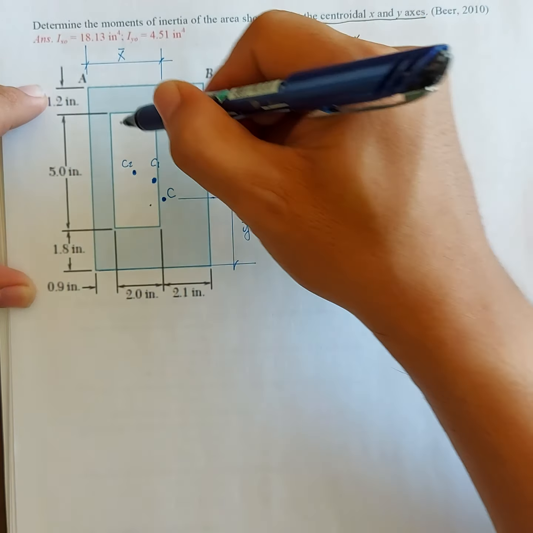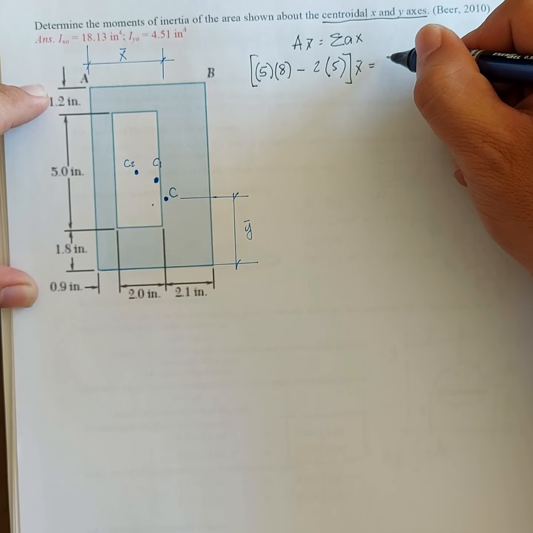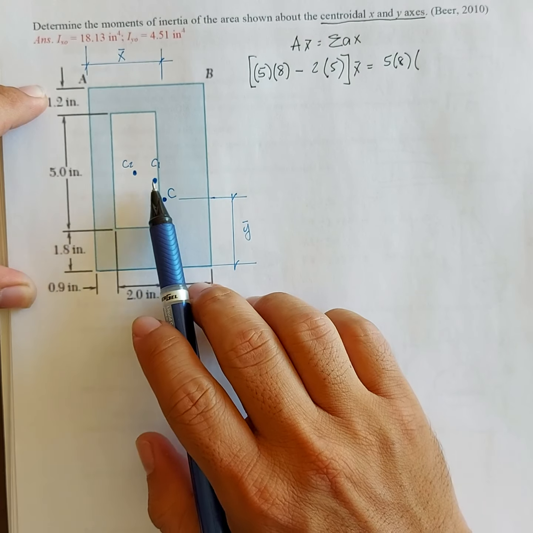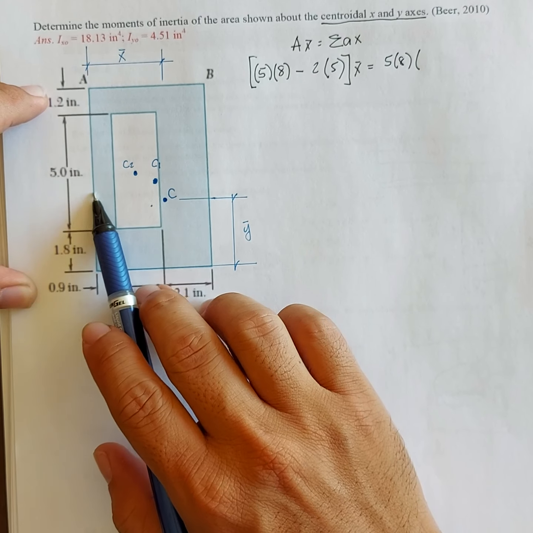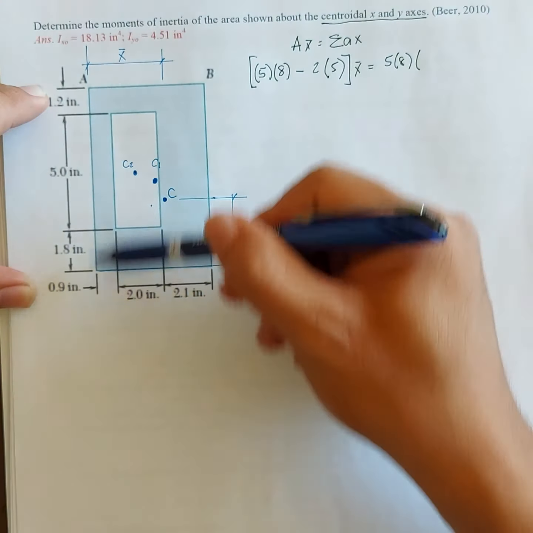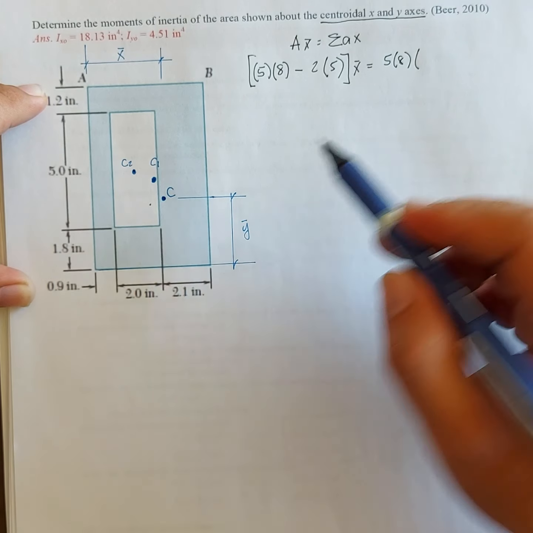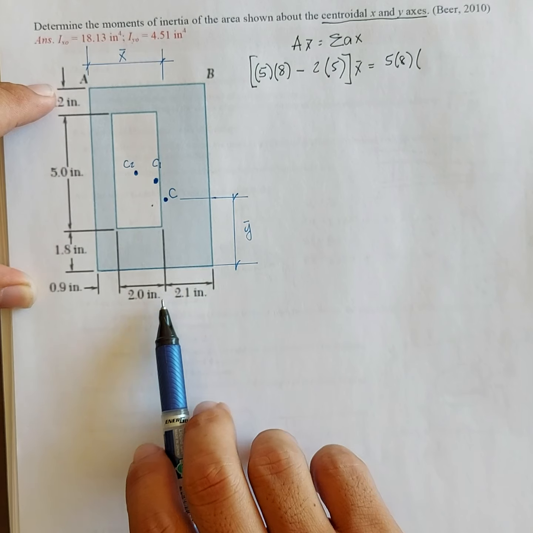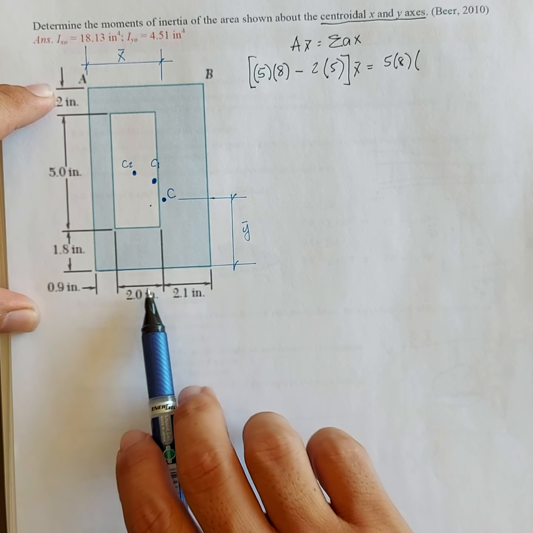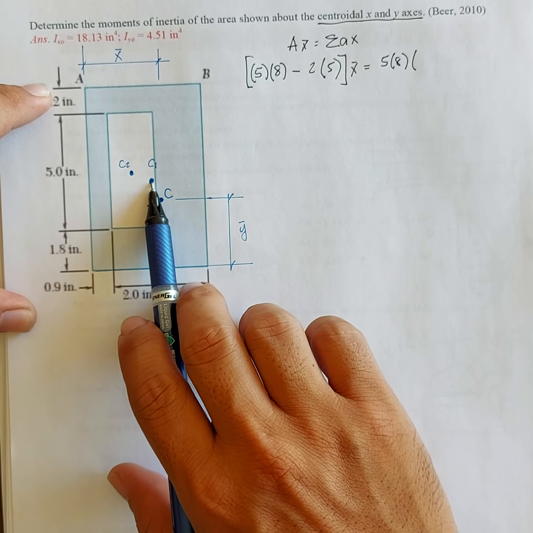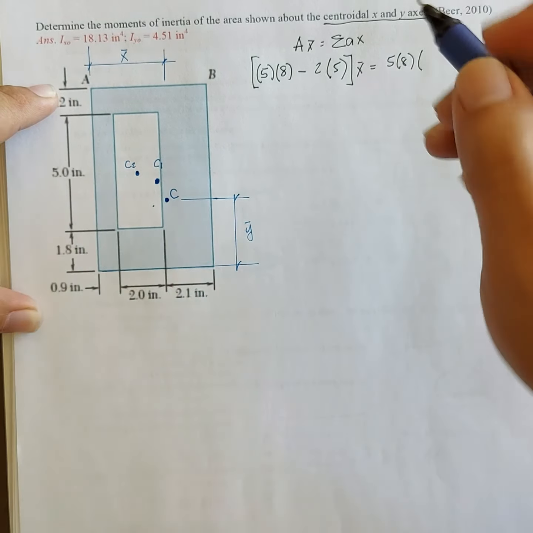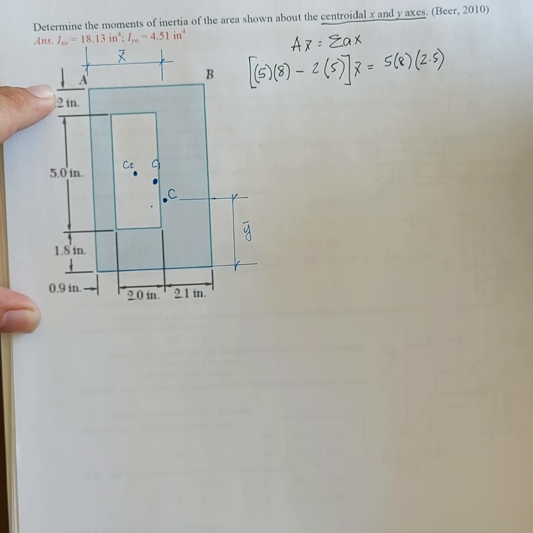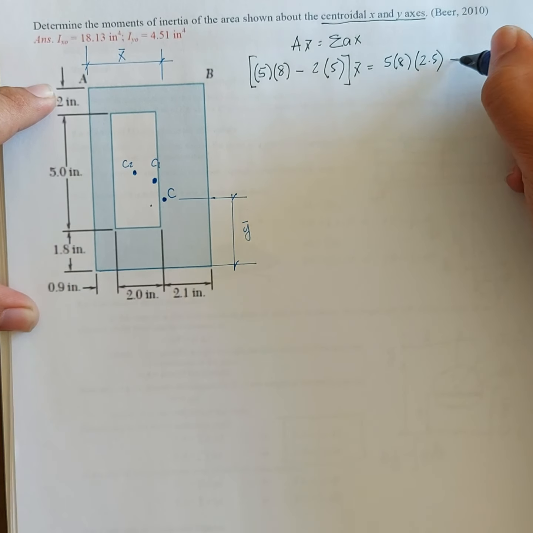area 1 natin, itong buong rectangle. So, that is 5 times 8 times yung center niya papunta doon sa may axis dito. Okay, reference axis natin for x bar. C1 to this. So, ilan yan? So, kanina ito ay 5 inches yan, ano? 5 inches. So, this is, ilan yun? That's 2.5, no? Kalahati. So, 2.5 inches. Okay? Minus.